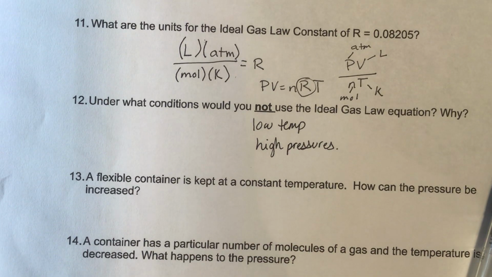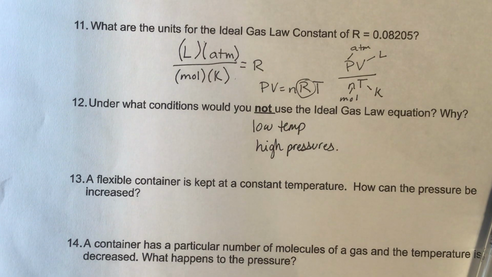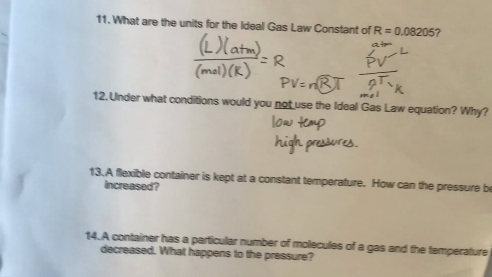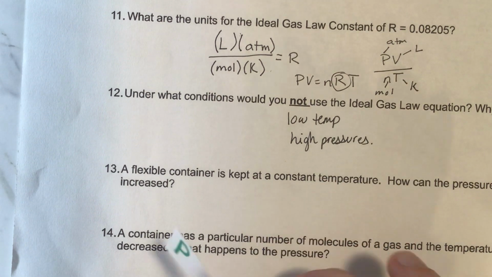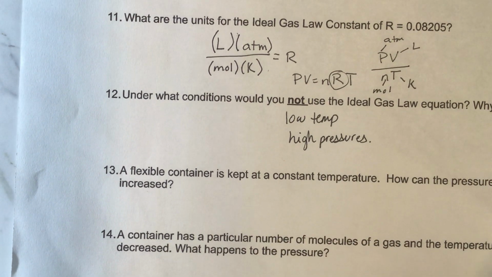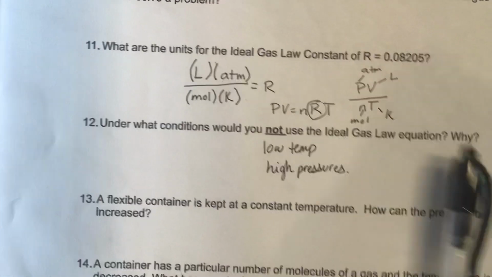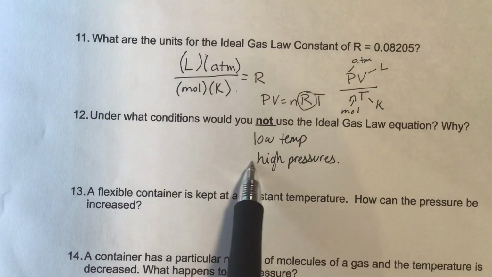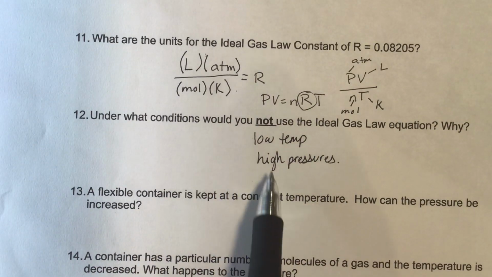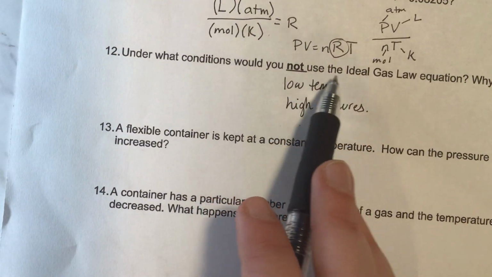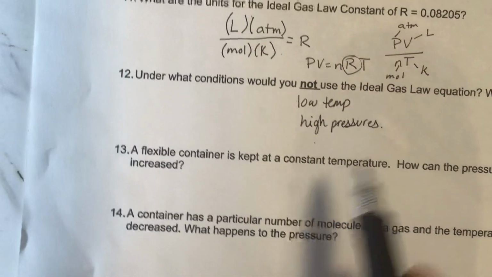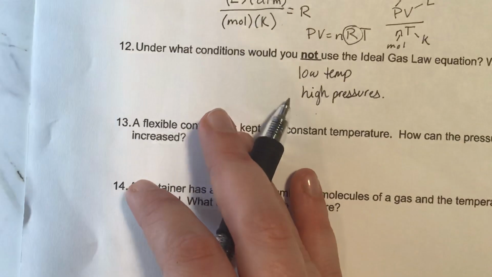Because at low temperature, there are fewer gas molecules in a certain volume. And if you have high pressure, that's also going to affect the conditions and the volume. So you wouldn't be able to. It doesn't really matter the volume, but we do need to avoid low temperature and high pressures. At that low temperature, there are fewer gas molecules, so it's not going to be as accurate.